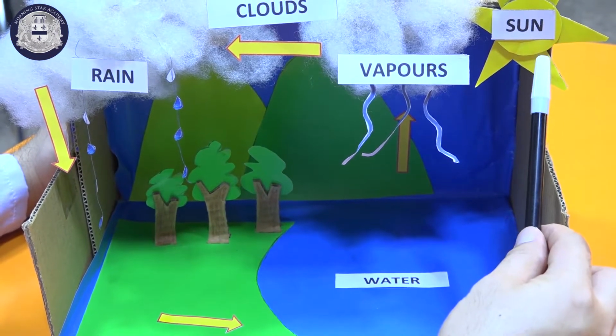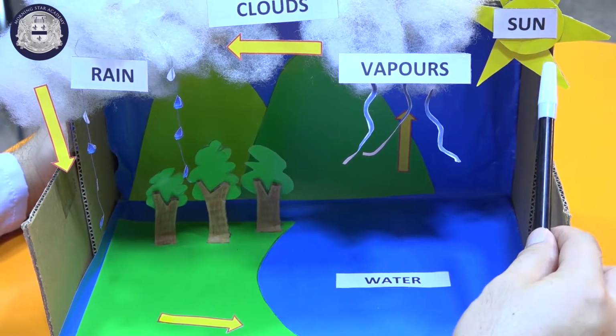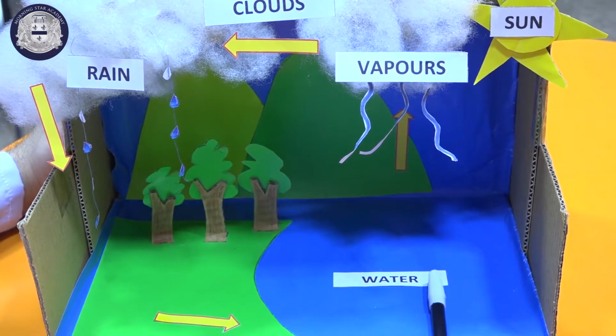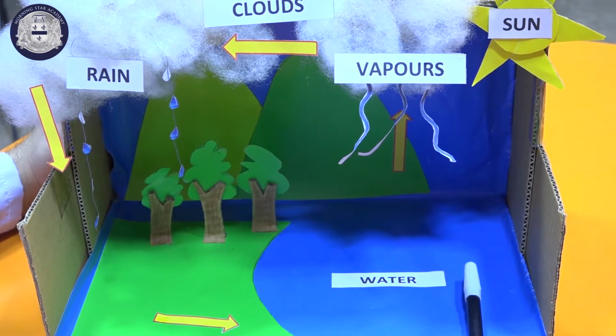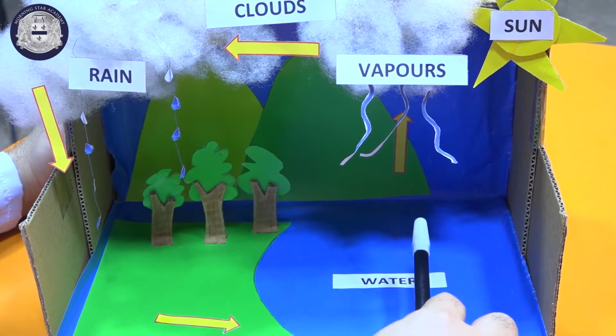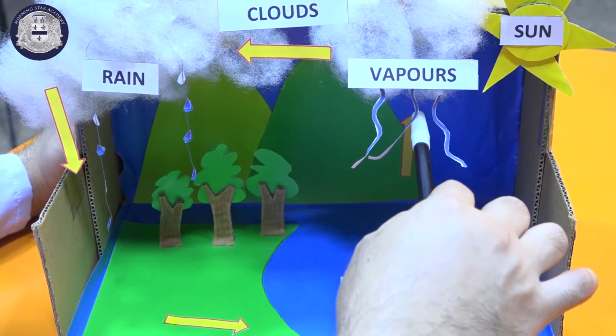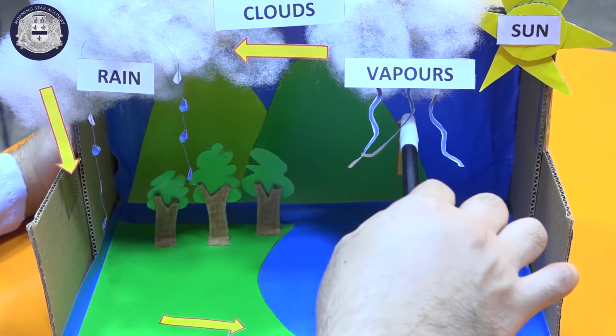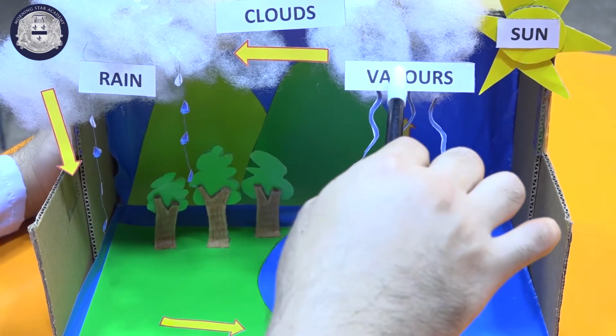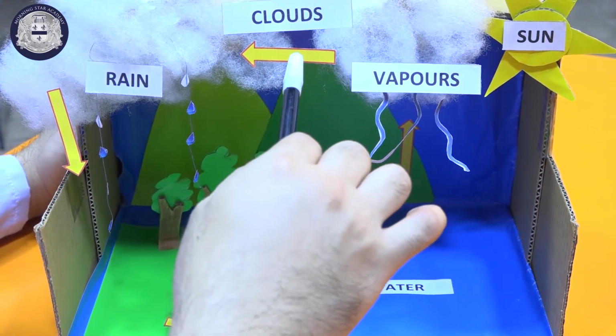So as the sun heats up and going down to the surface of water or bodies of water, the water rises up as water vapor and it is called evaporation. Okay? And it becomes cloud.